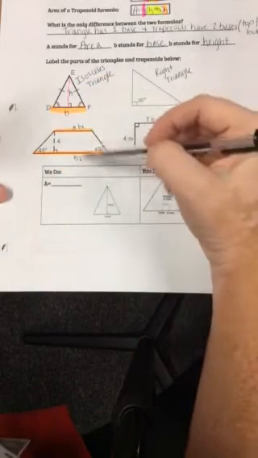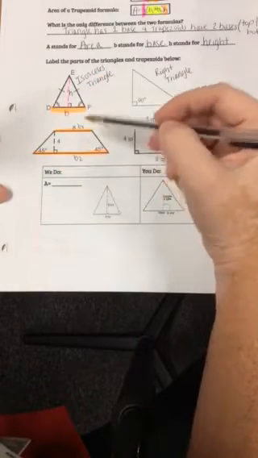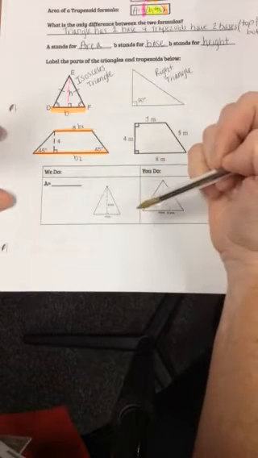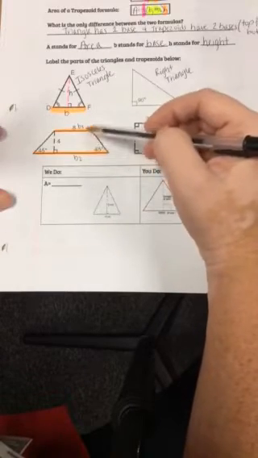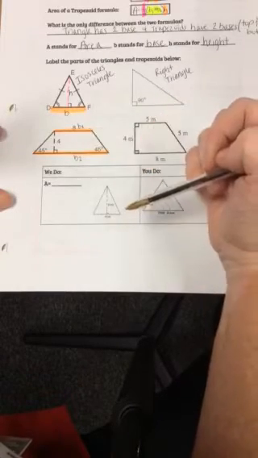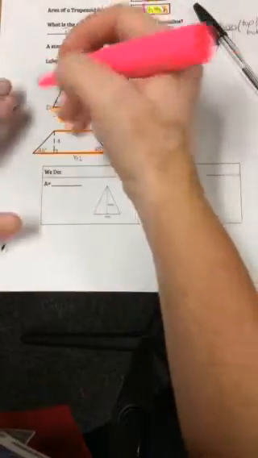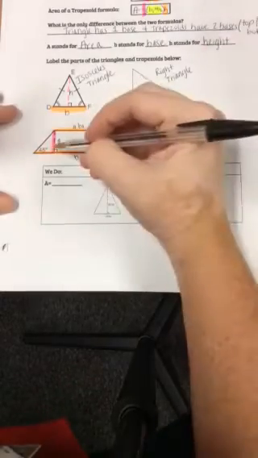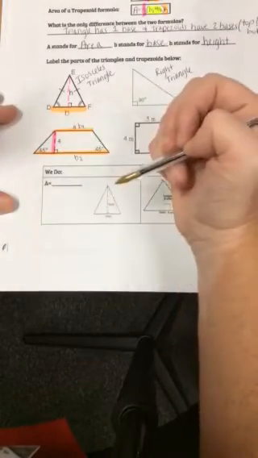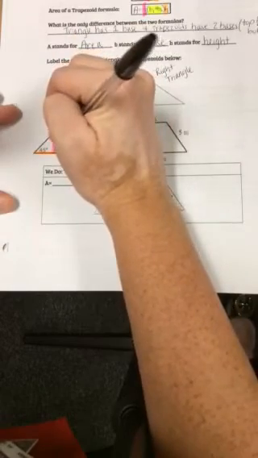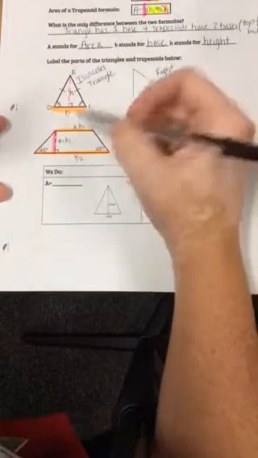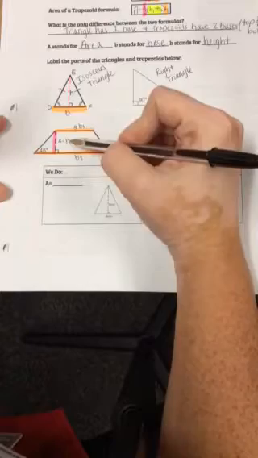You could have them flip-flopped if you want to call this one base 1 and that one base 2. That's totally okay. You have two bases, a top and a bottom. My height is my checkered line right down the middle because it is perpendicular to my bases. That means it makes this right angle. So this is equal to my height. So I have my two bases and my height.